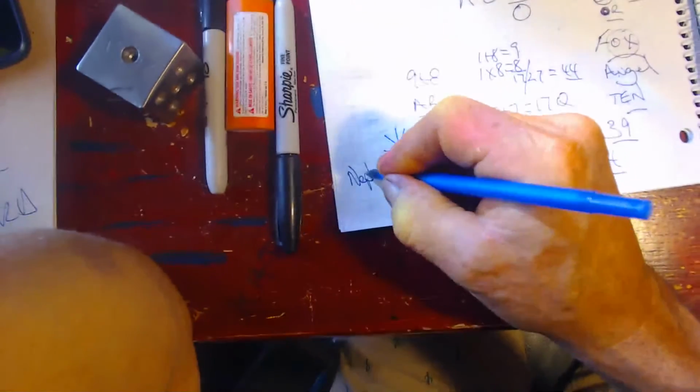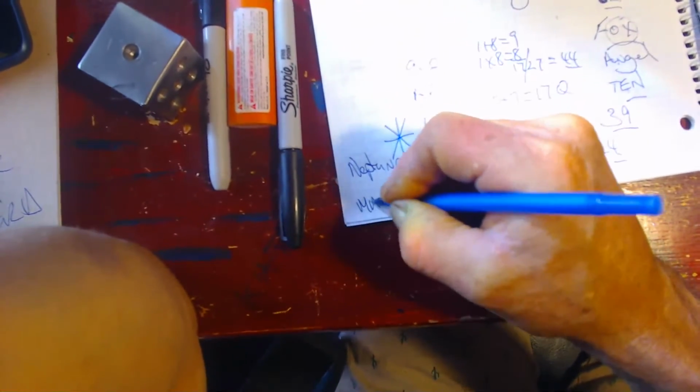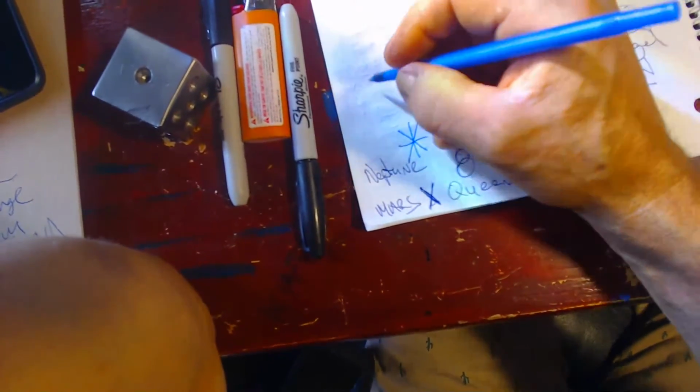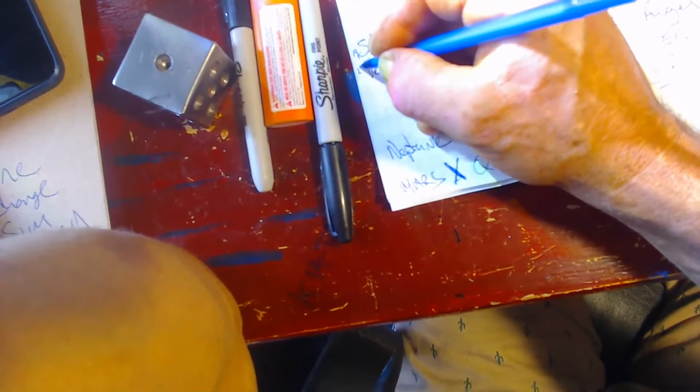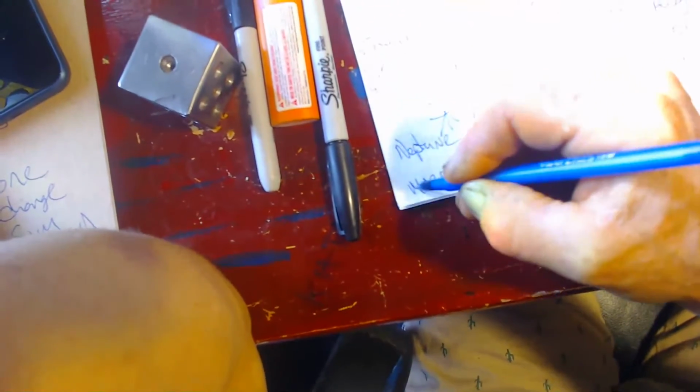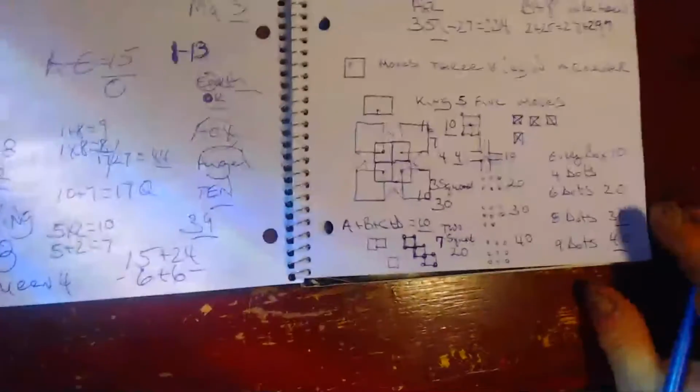Neptune and Mars reverse. Reverse. Saturn and Venus. 1922, 41. 1922, 41. 14, 13, 27. 9 and 5. I'm just trying to think of something. But anyways, let's leave that alone.